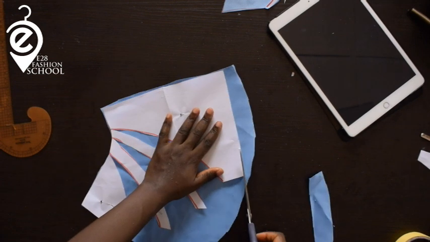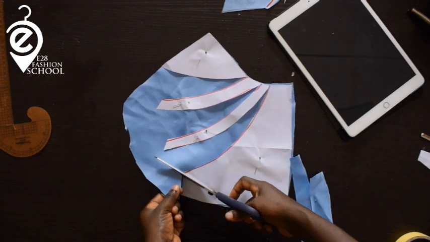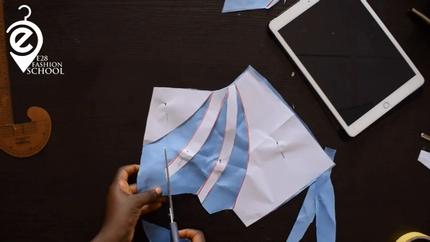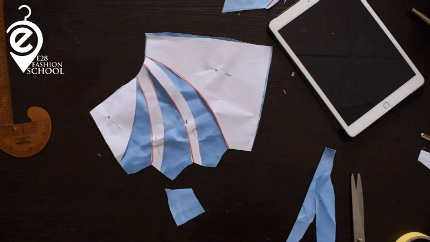Because the fabric is quite bulky, I'm just cutting out the parts that I need, so that you'll be able to see it clearly. I think it's more preferable like this, right? Okay guys, so you have this.